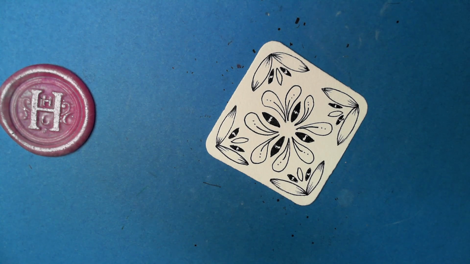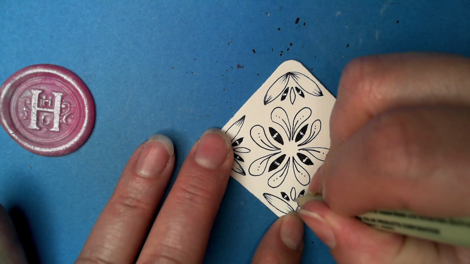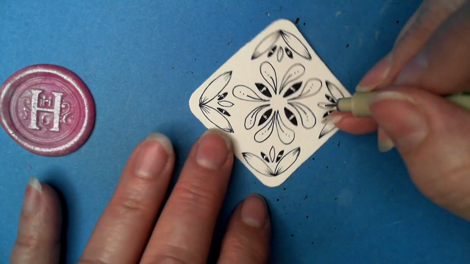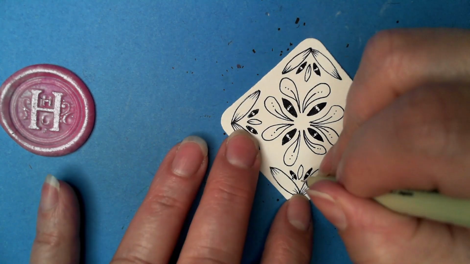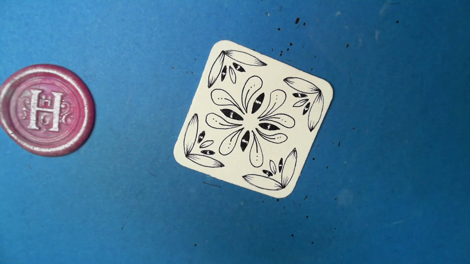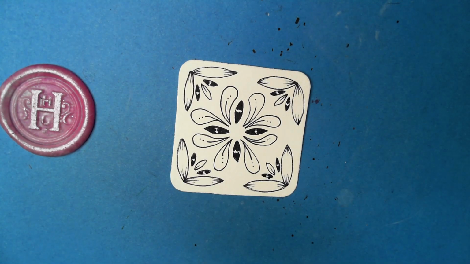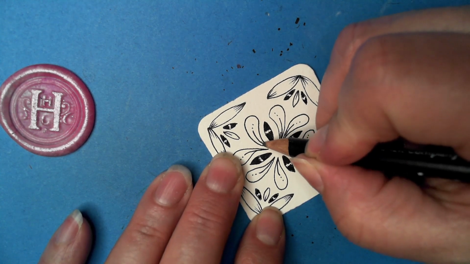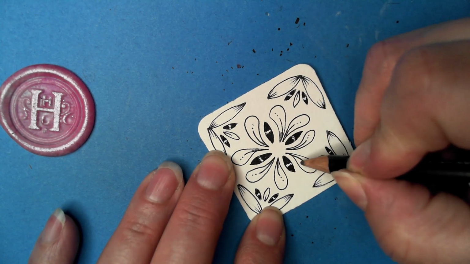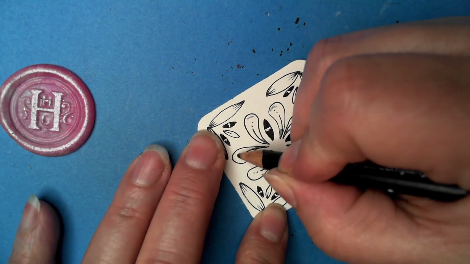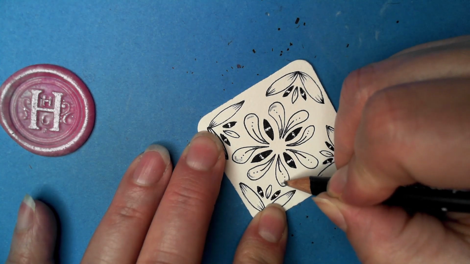I'm just going to put one line up. It needs something. It can't just sit there. There we go. Yeah, like that. Okay. And then we can add a little bit of graphite. Let's do it on these shapes here, where they come together, and then a little bit on the outside.